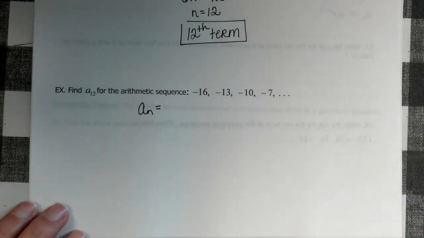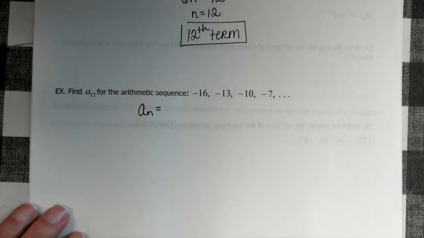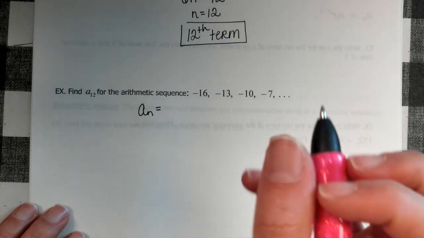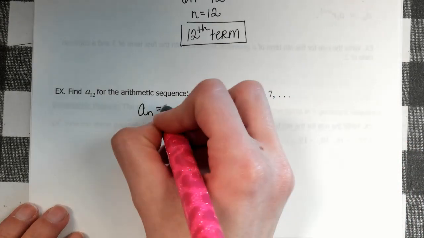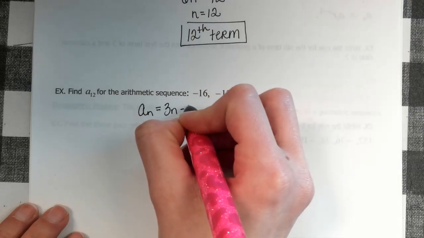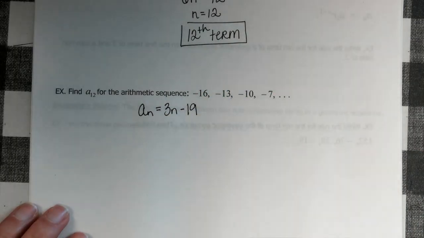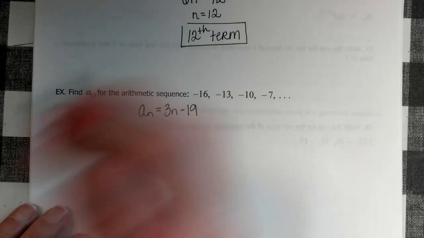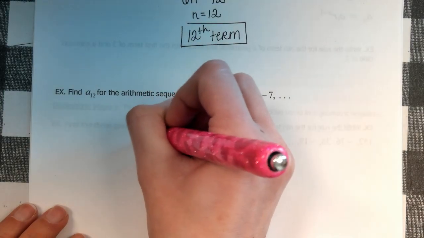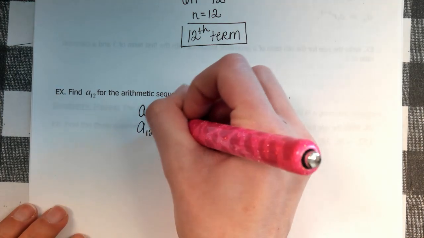Okay, what's your rule for this sequence? Should be 3n minus 19. Yes? You're able to get that? So then when it says find A12, what am I doing? Plugging 12 in.